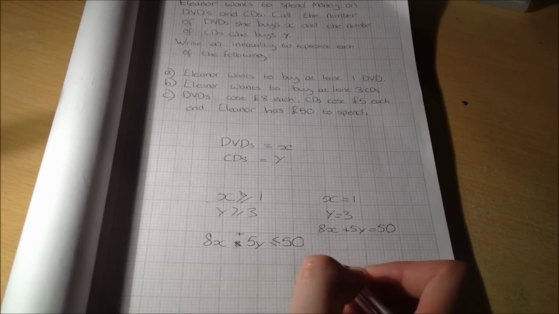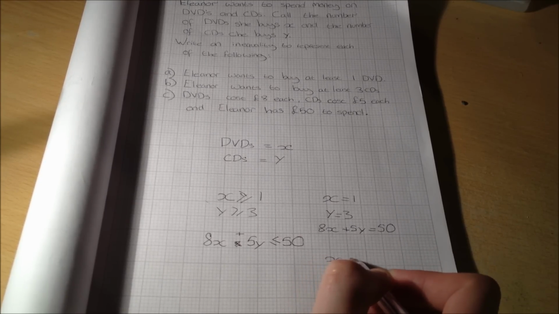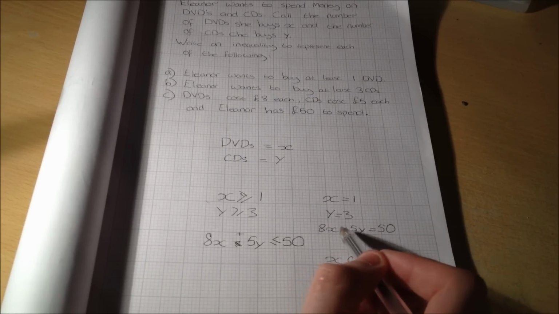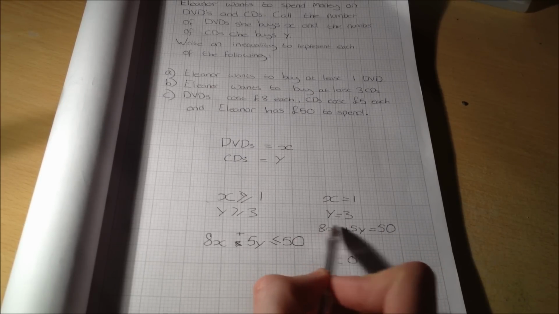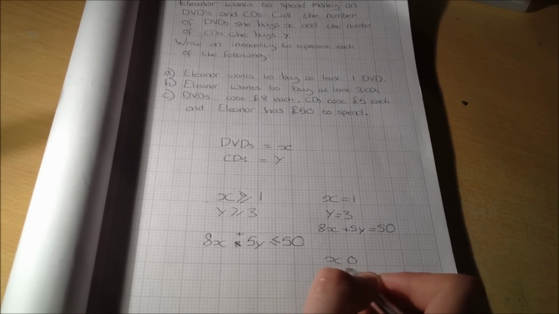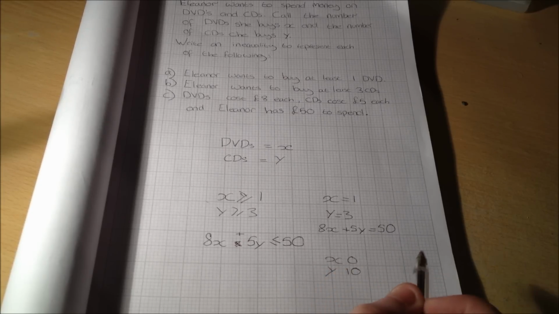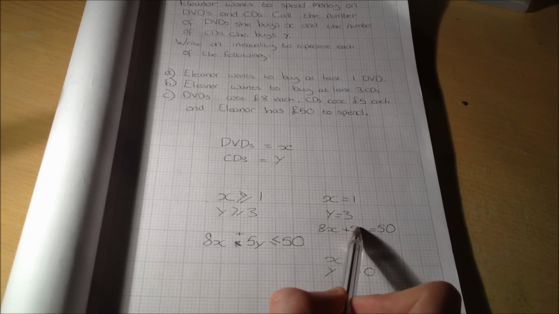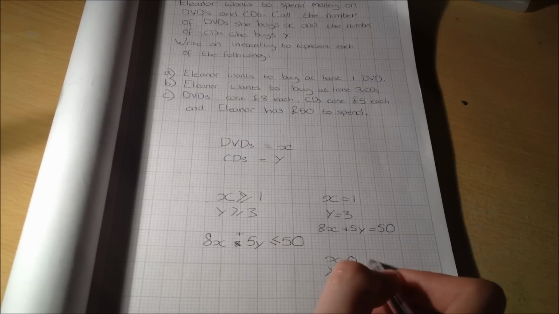So, when X equals 0, that means 5Y must equal 50. And divide each one by 5, so Y must equal 10. Now, when Y is 0, 8X equals 50. Now divide each one by 8, and X must equal 6 1/4.